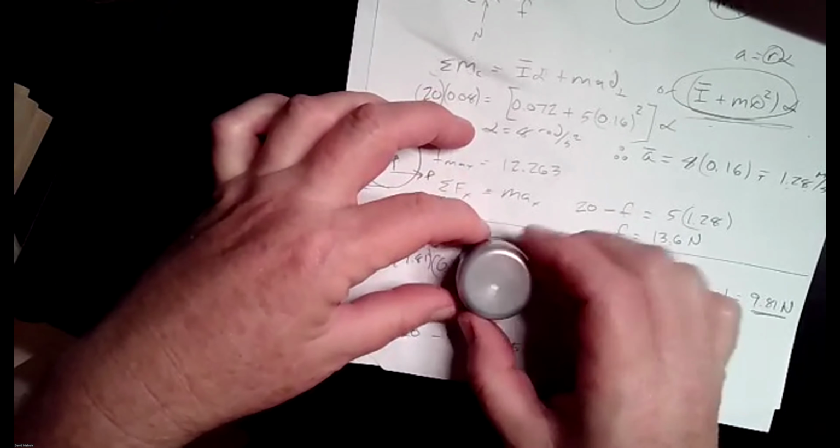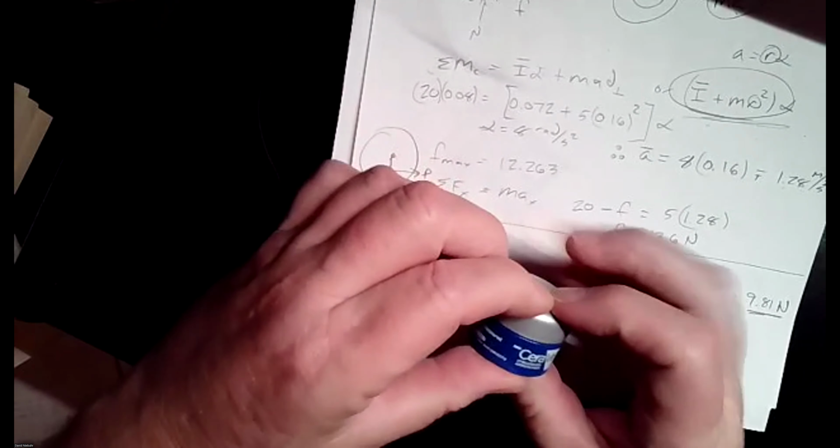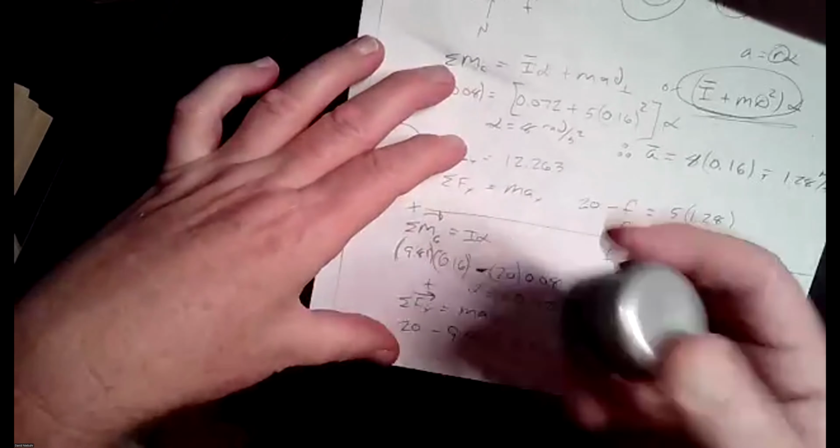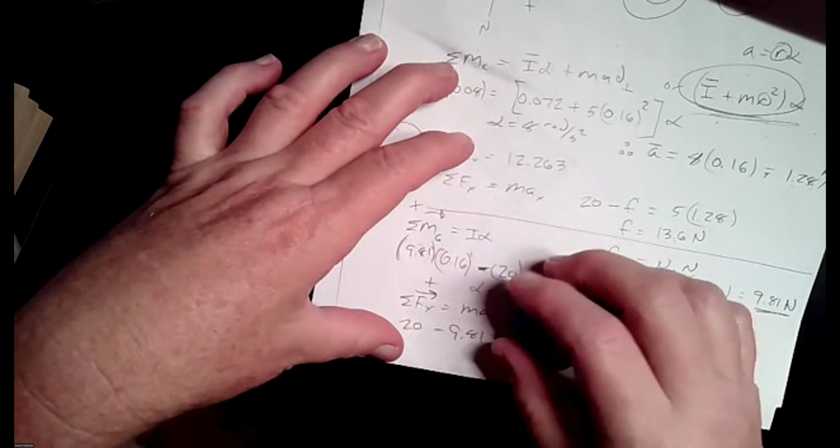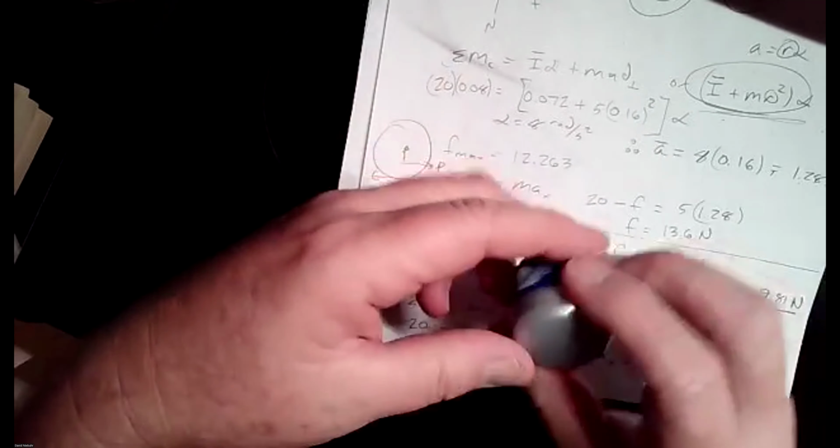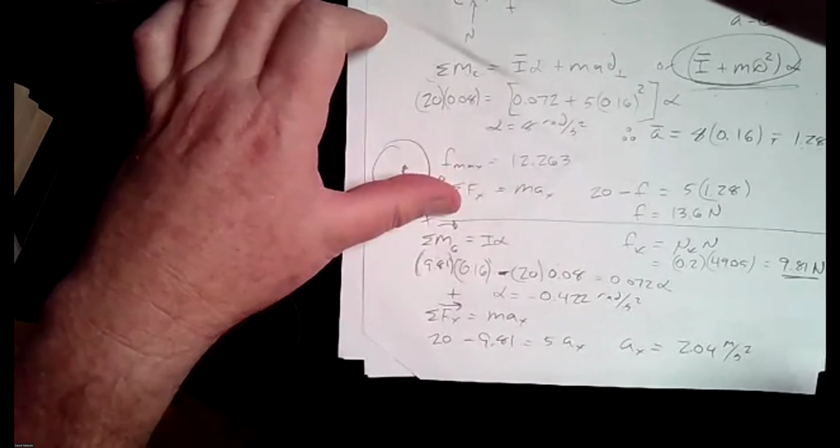Okay. So intuitively, it's not real direct. So I'd encourage you to get something cylindrical, like my little container of CeraVe, whatever they call this, and just use your hands to manipulate. That's the easiest way to understand it that I've found.